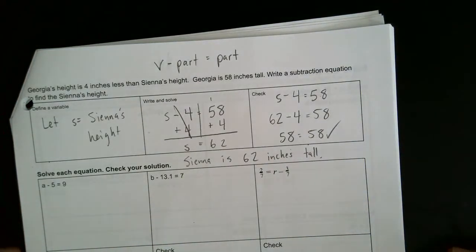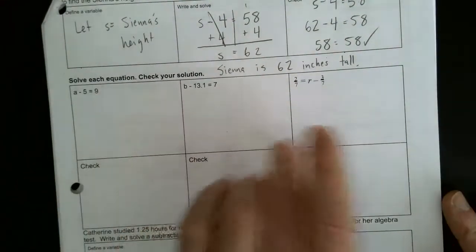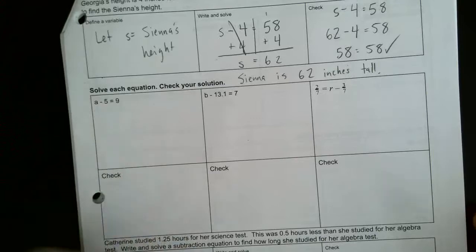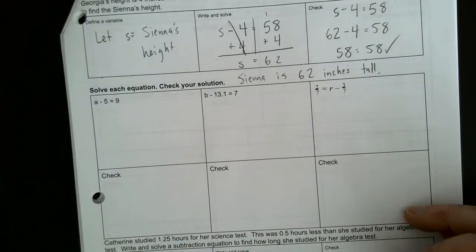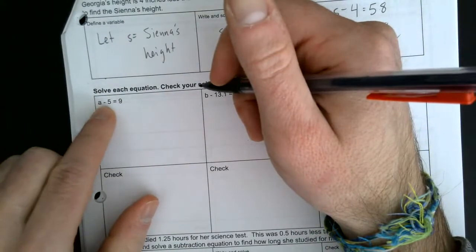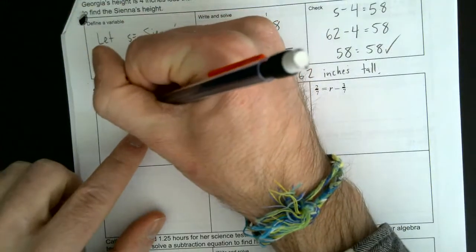Okay, perfect. So now we're just going to do 3 more here, these 3. If you want to try these on your own, go for it. But let's try these here. Again, we're just going to practice some subtraction equations. A minus 5 equals 9. We'll write it down.